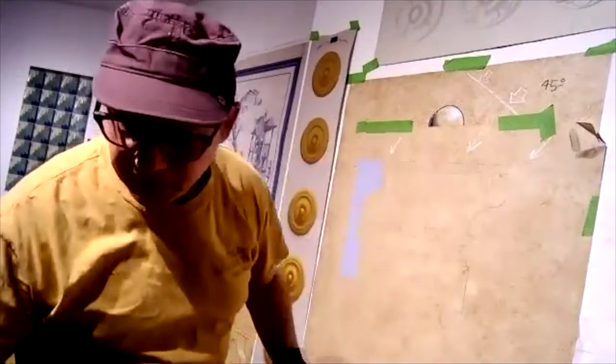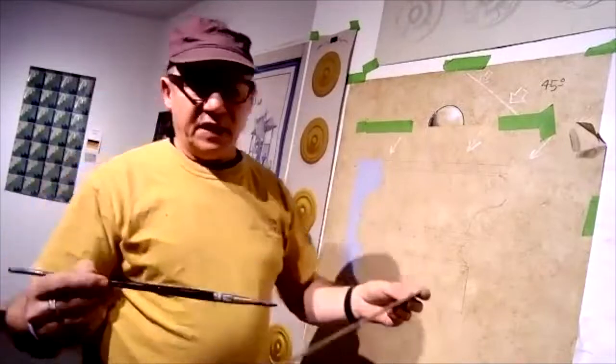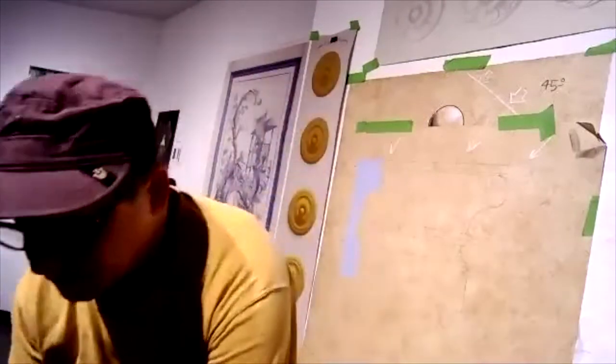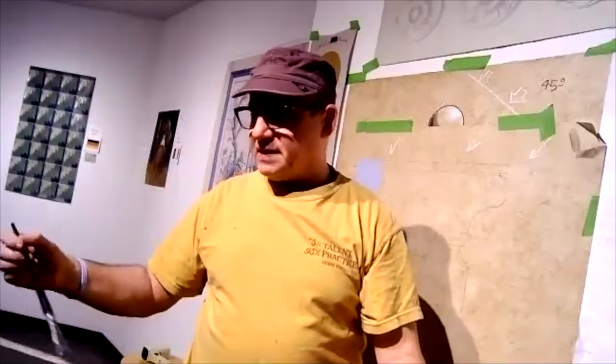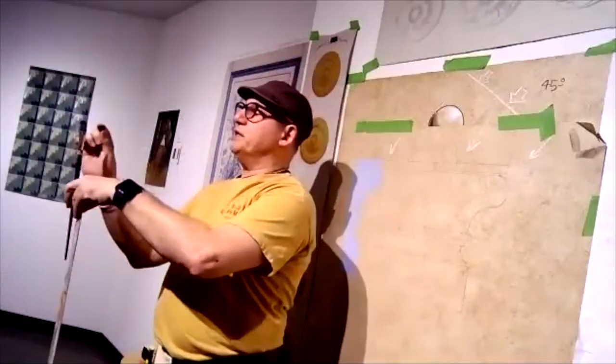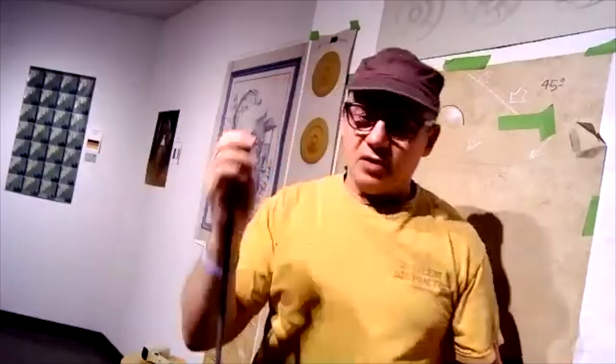All right, so I've mixed a value. This is halftone. The type of brushes we want to use for this type of work are fitches that are rounded and very sharp. So my striping brushes, some are very big, some are sables. I only use them for striping, nothing else. Not marbling, nothing.